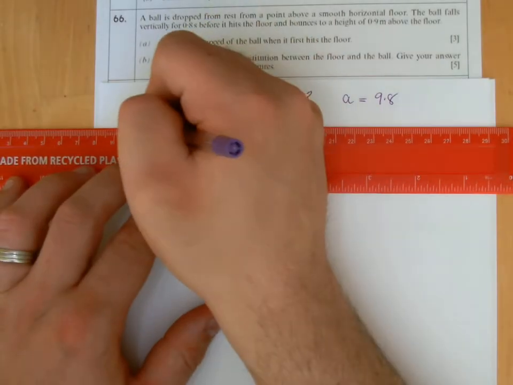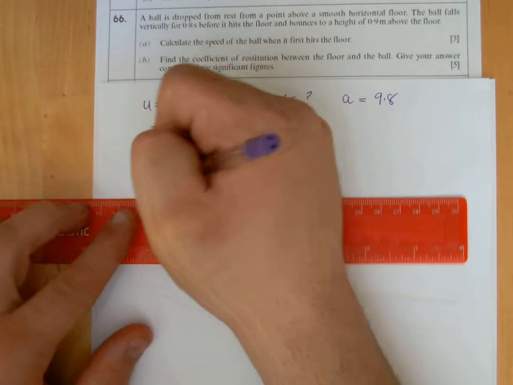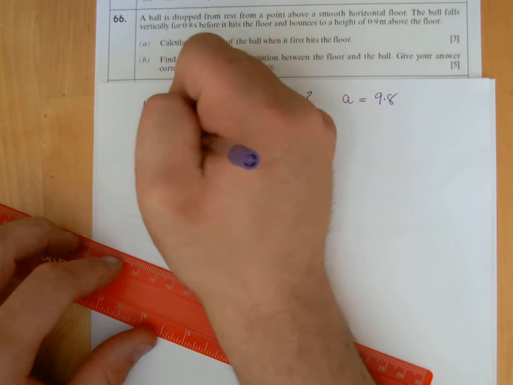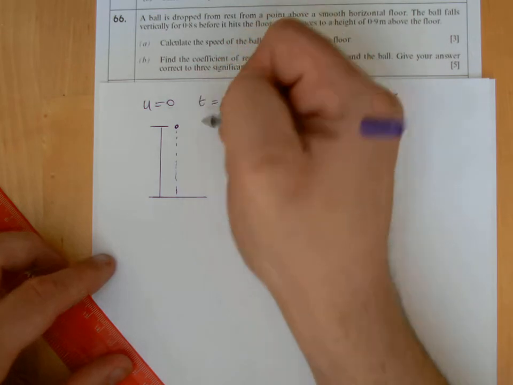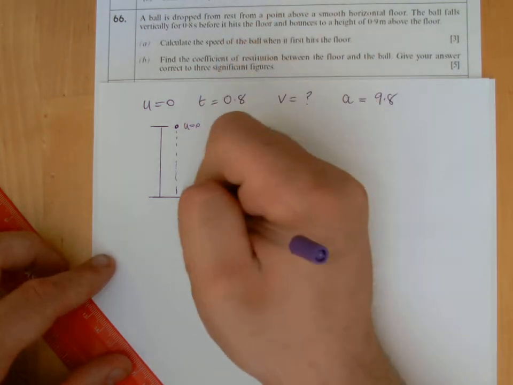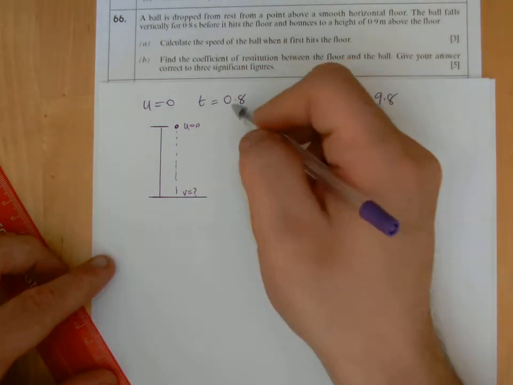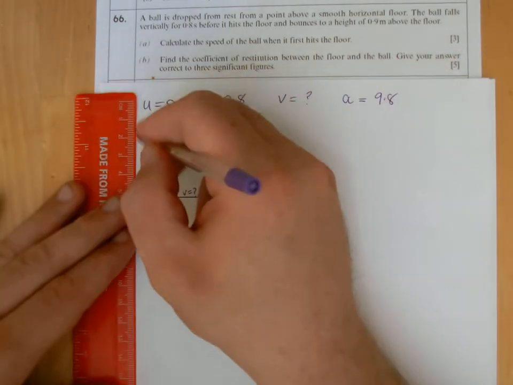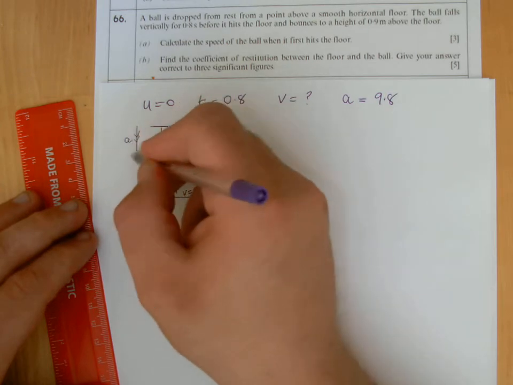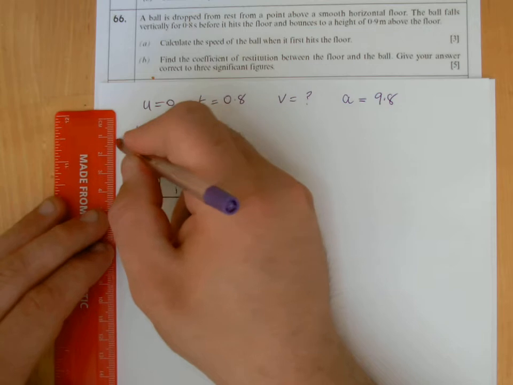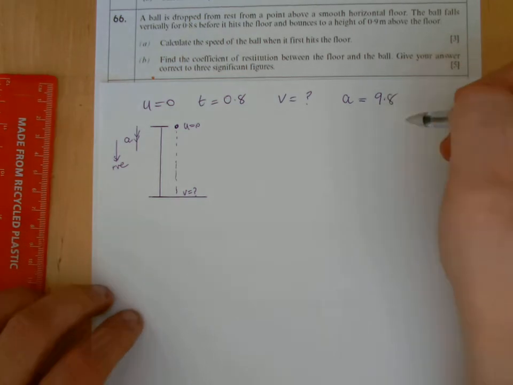If I draw a little diagram of this, suppose that's where the ball is released at a certain height above the ground. Notice they don't tell me the height, but here's the ground, so the ball is released and it hits the ground. When it's released, the initial velocity is 0, and we want to know what the speed is when it hits the ground. That takes 0.8 seconds, but we're taking downwards as positive. So it's accelerating at a rate of 9.8, with gravity being positive because downwards is positive.